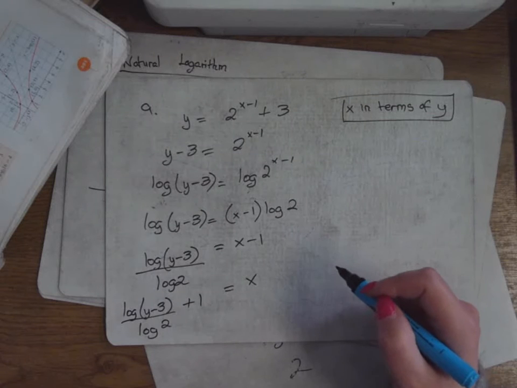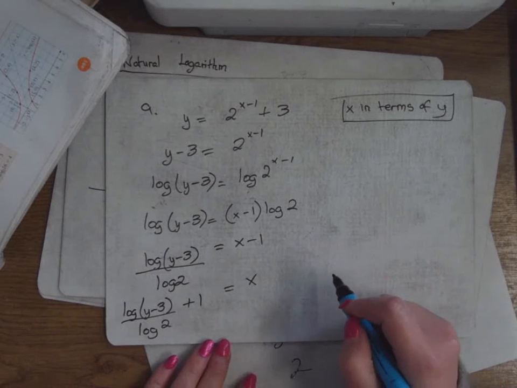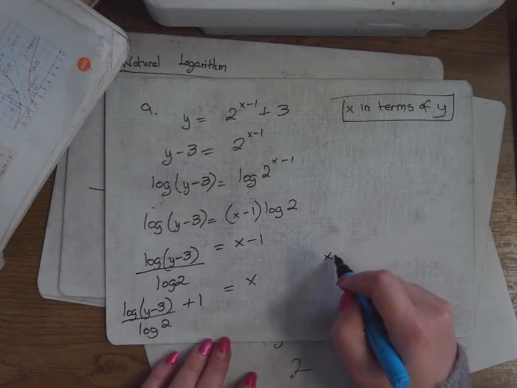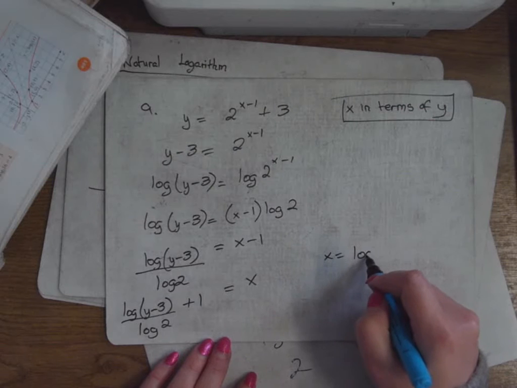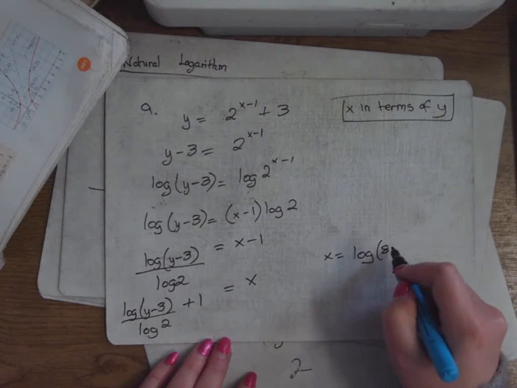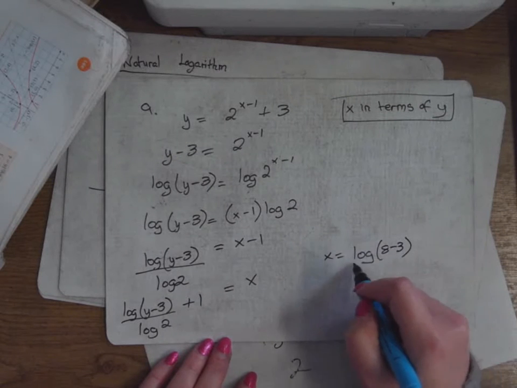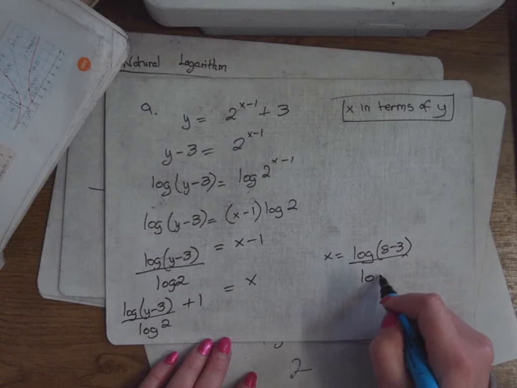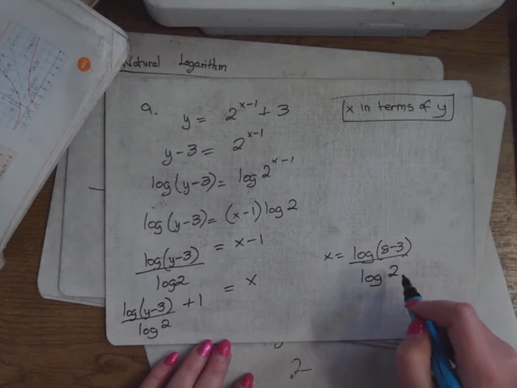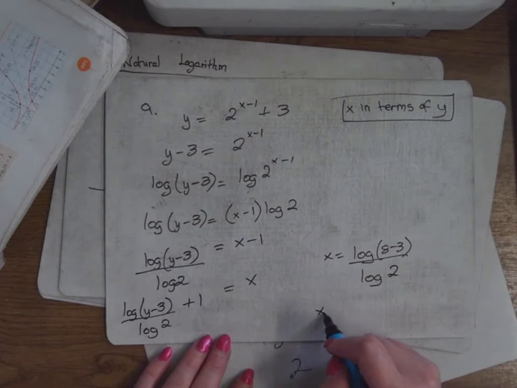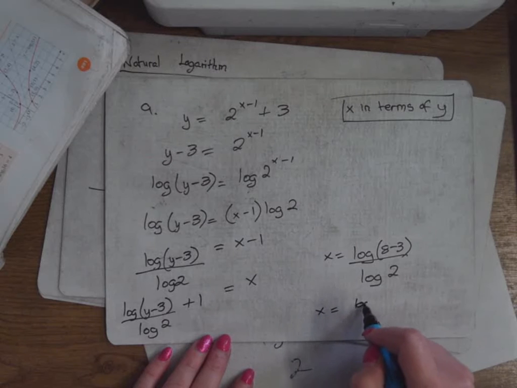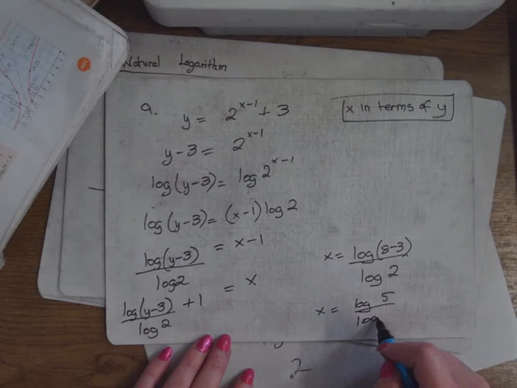And then it says, hence find the value of x for which y equals 8. So that means x is equal to the log of 8 minus 3 all over the log of 2, which is the log of 5 divided by the log of 2, and you just do that in the calculator.